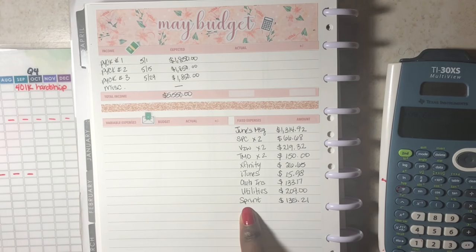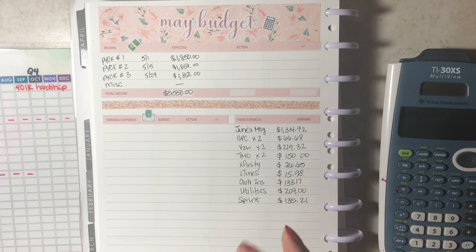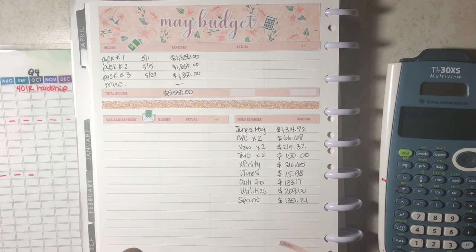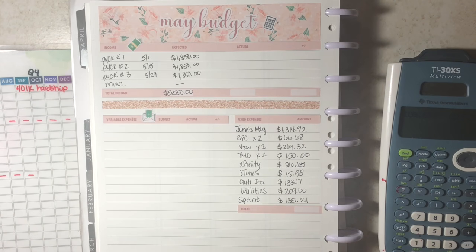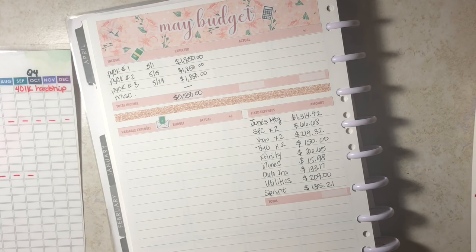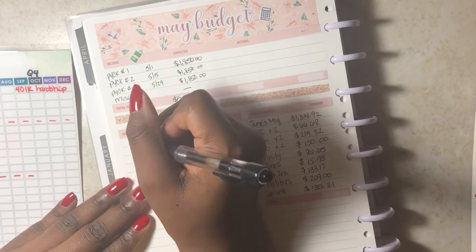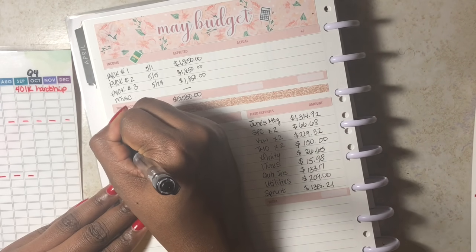This might be one that could have went under variable because sometimes the cents vary with his phone bill, but I'll just leave it. Okay, so that is the end of the fixed expenses. And then next for my variable, starting with my sinking funds.